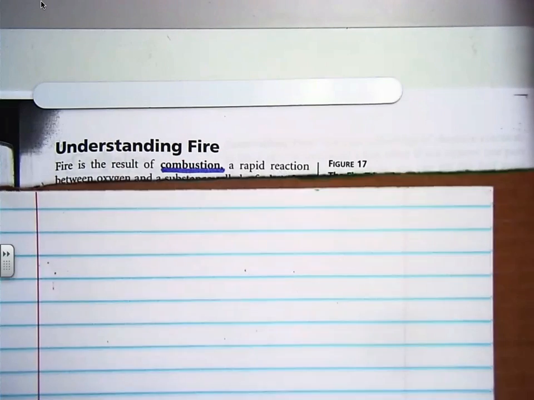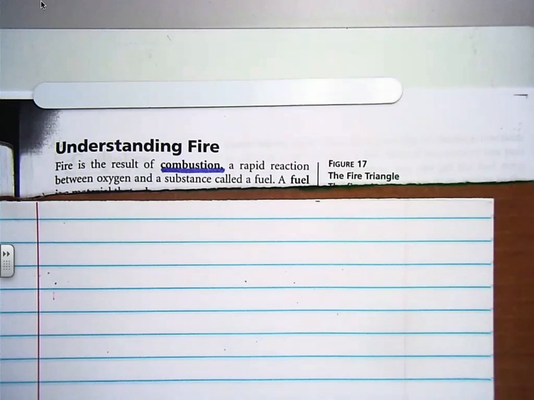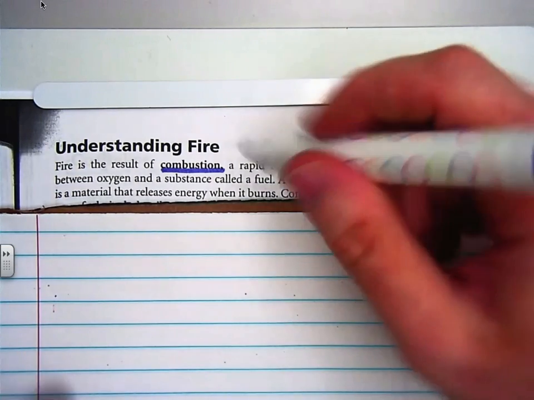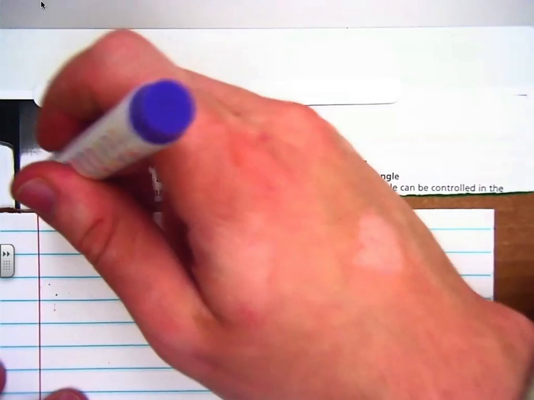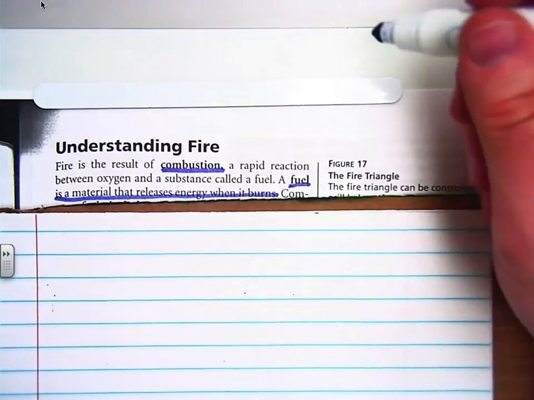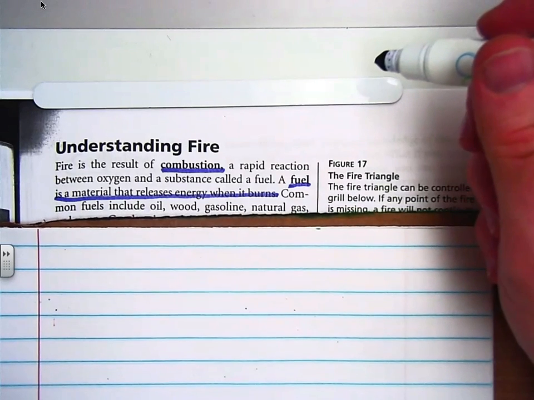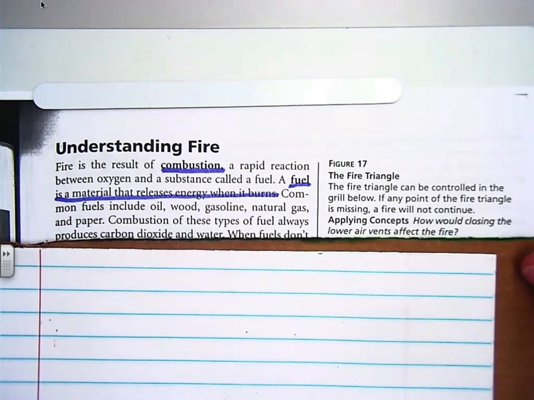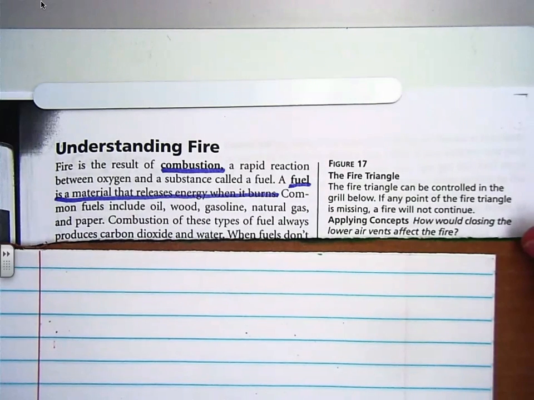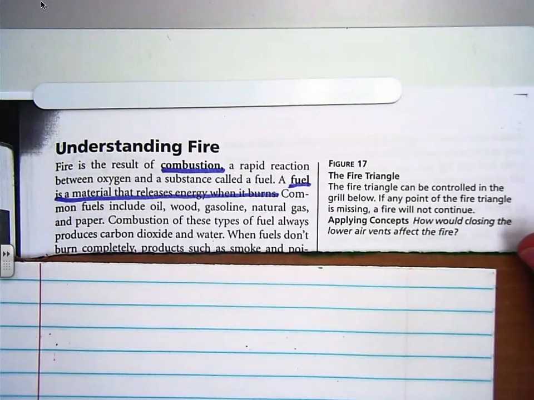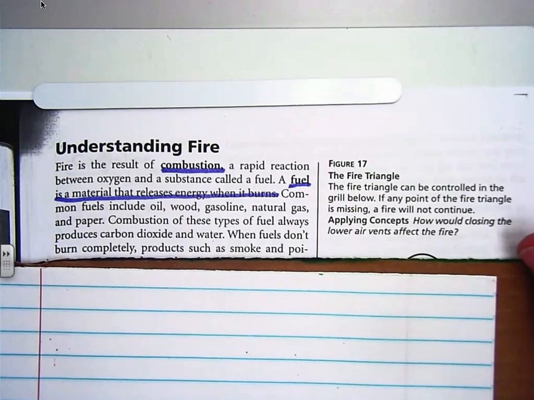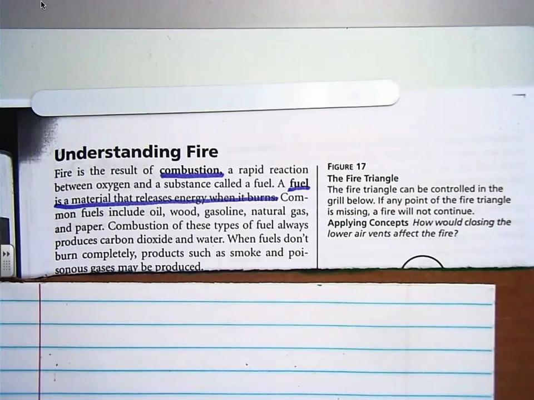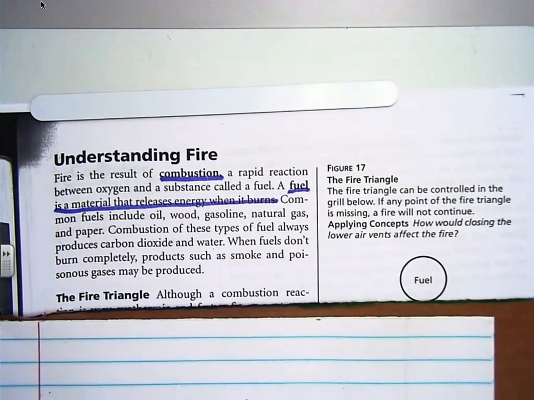A rapid reaction between oxygen and a substance called fuel. A fuel is a material that releases energy when it burns. Vocab word. Common fuels include oil, wood, gasoline, natural gas, and paper. Combustion of these types of fuels always produces carbon dioxide and water. When fuels don't burn completely, products such as smoke and poisonous gases may be produced. Alright? So, the fire triangle.